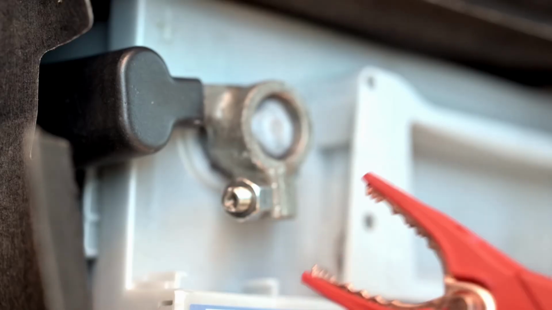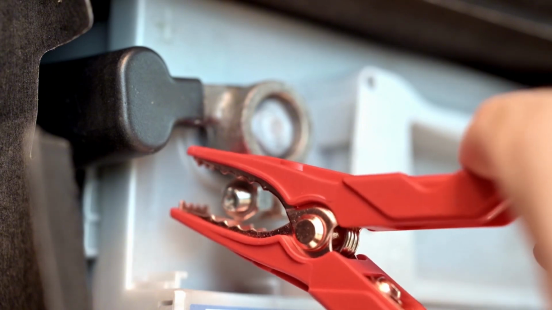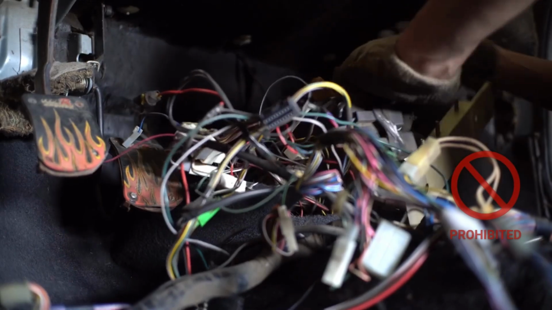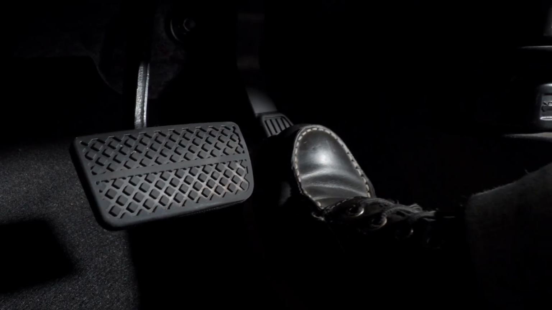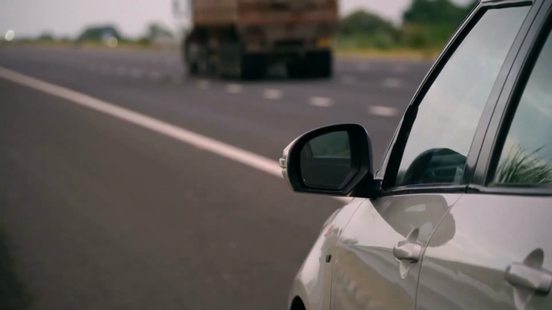Avoid battery depletion and reverse connection during jump starting. Unauthorized circuit modification is prohibited. Prevent water from entering the footwell, and driving on the road is forbidden if key functions fail.